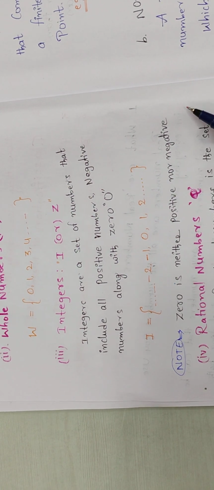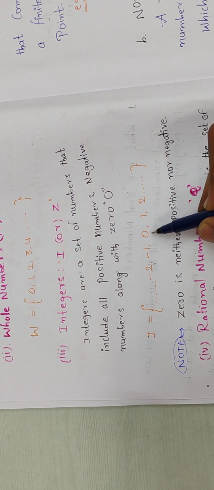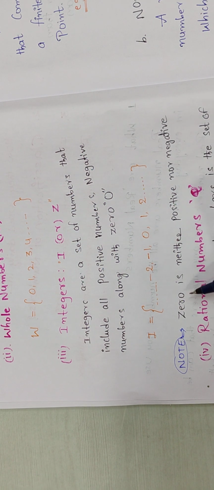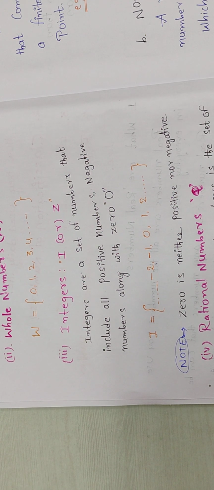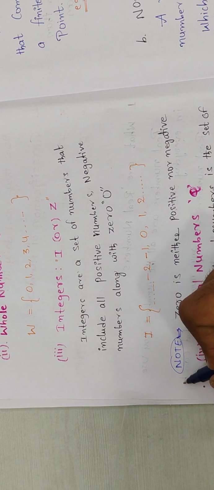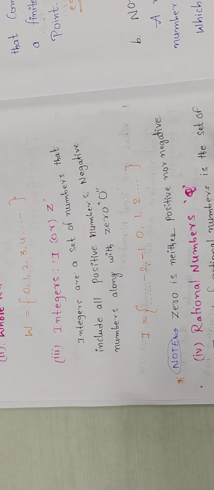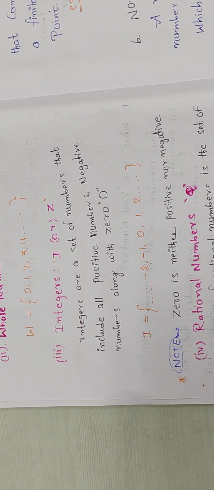Now look at 0. Look at what sign 0 has. 0 doesn't have any sign, positive or negative. 0 is neither a positive number nor a negative number. This is a very important point. It will come in objective questions also.